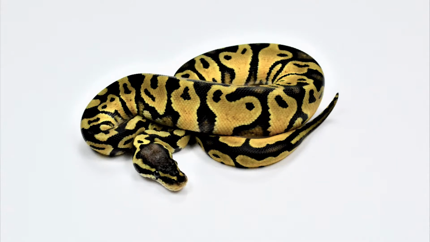And we're going to do things a little bit different around here today. Instead of starting with the least popular and working our way to the most popular, we're going to start with the most popular, because everybody knows that the pastel ball python is the most popular ball python morph out there, and for good reason. Pastel ball python has those great colors coming through, the high yellows, the mixed up pattern and the green eyes.